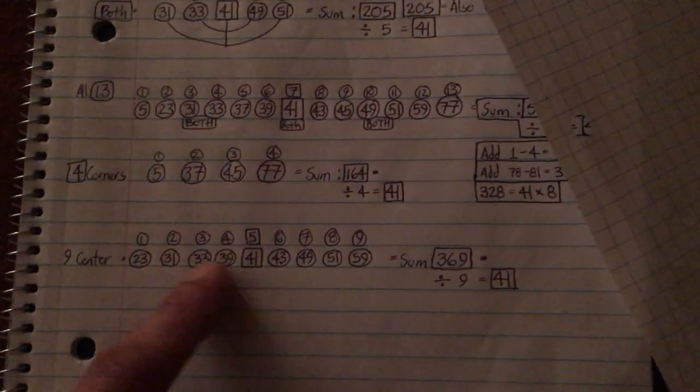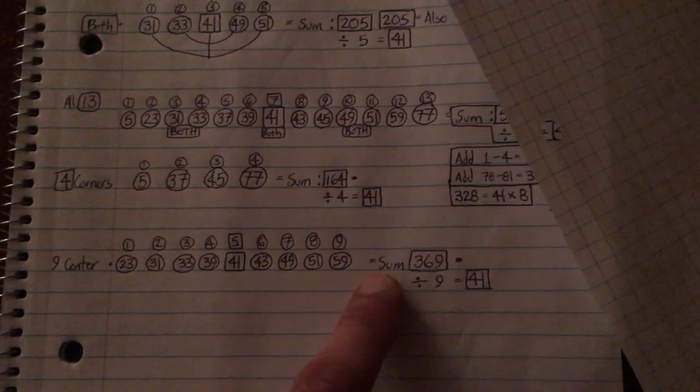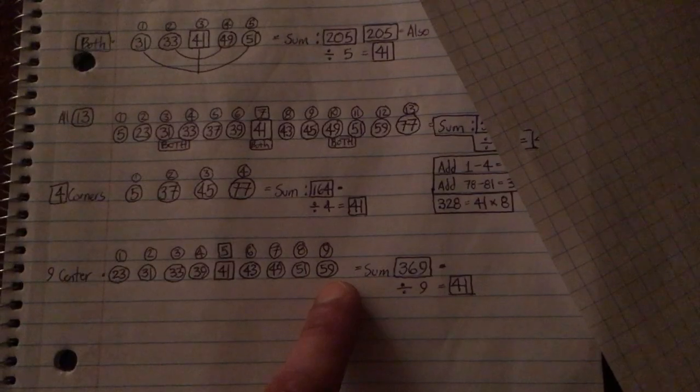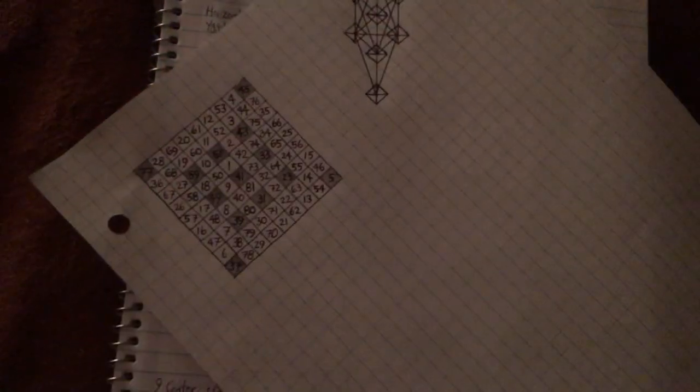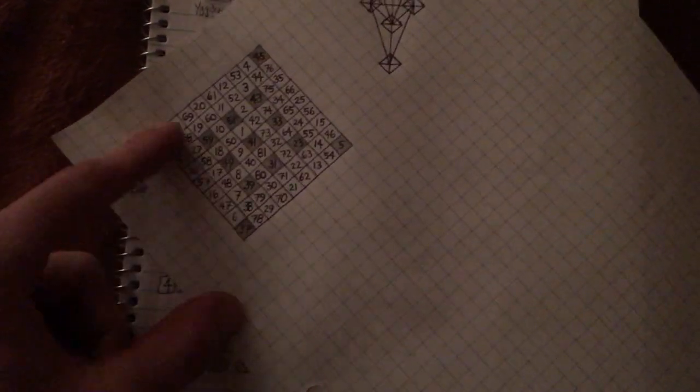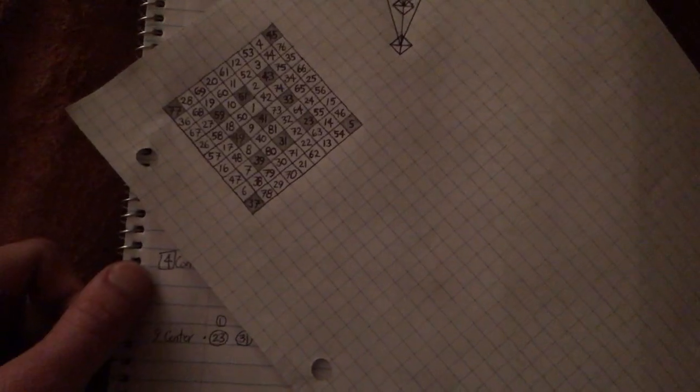The 9 in the center, you lay out least to greatest. Add those up, you get 369. So not only do both Yggdrasils sum to 369, which is what every column and every row sums to, but the 9 here in the center, when added up, equal 369, as well as both Yggdrasils.